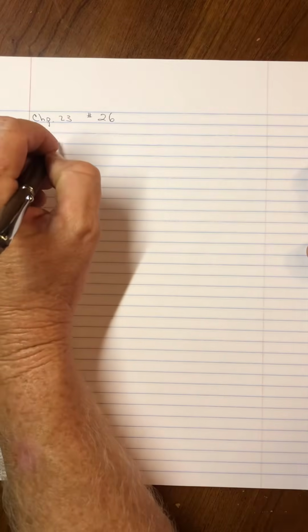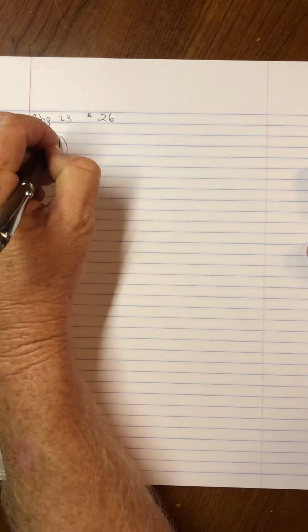Here it says that the electric field along the axis of a uniformly charged disk of radius R and of total charge Q was calculated in example number 8. All right, so let me just try to draw a little disk here. I hope that looks like a disk to you.